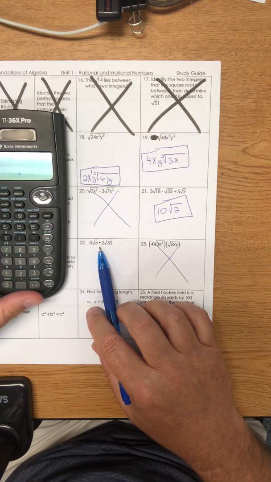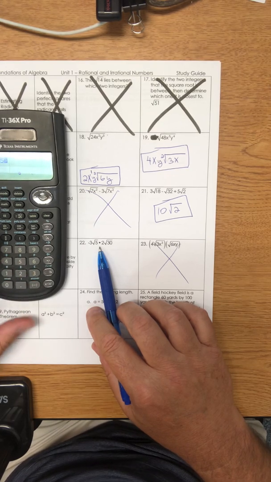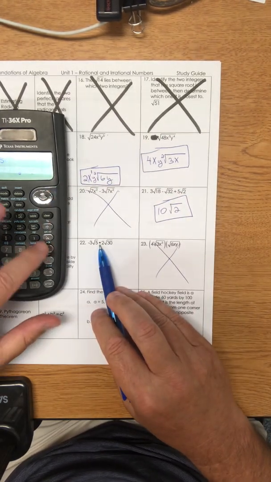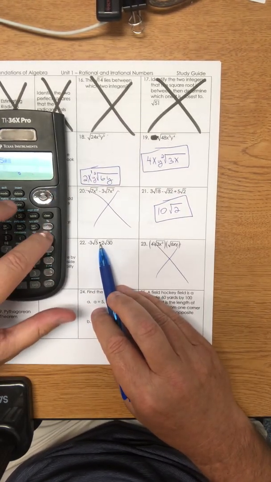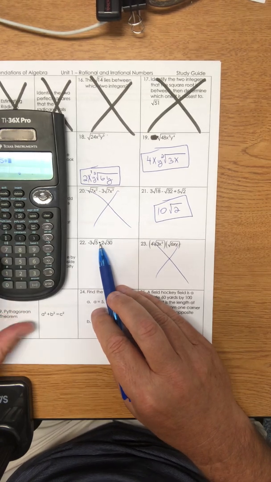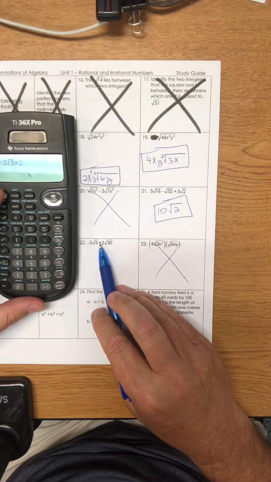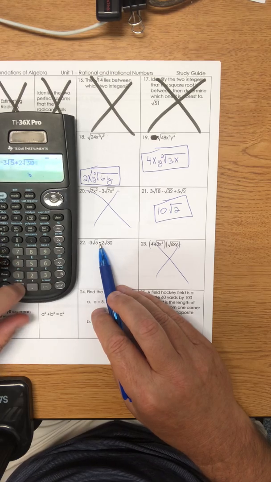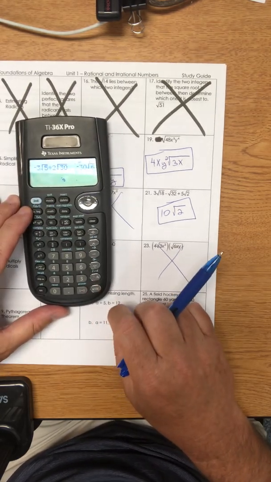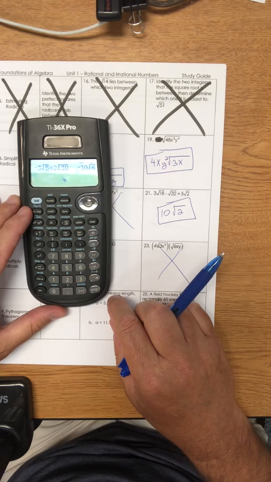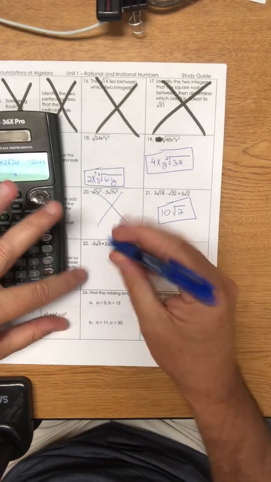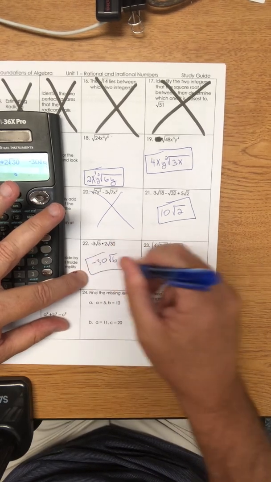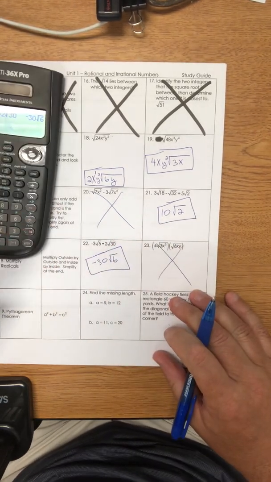Negative 3, square root of 5, and then I need to get out from underneath the house and put my multiplication. So this is multiplication, same thing as that x right there. And then I need 2 radical 30 and hit enter. And that gives me negative 30 radical 6. So it doesn't look like that would be the answer, but trust your calculator. You punch it in right, it's going to give you the right answer. All right?